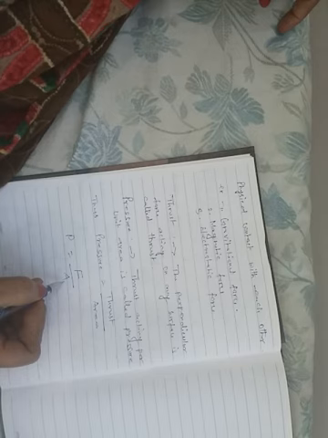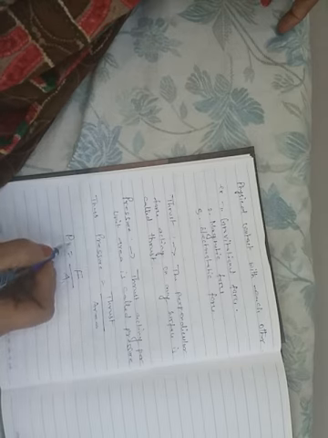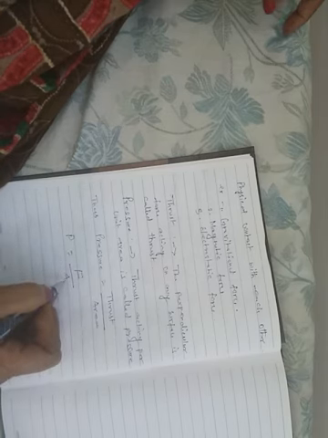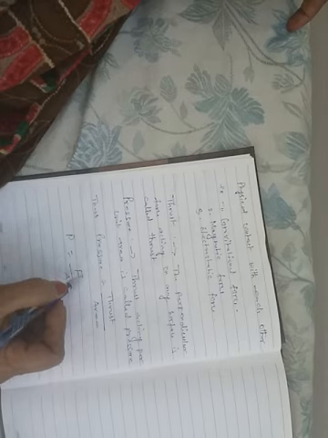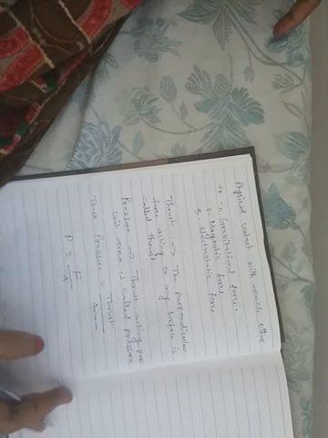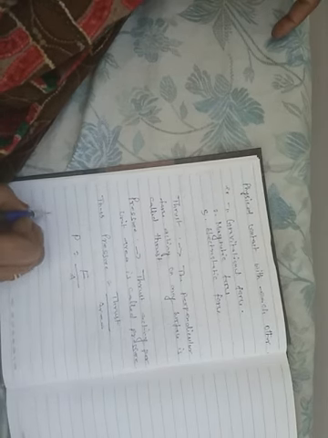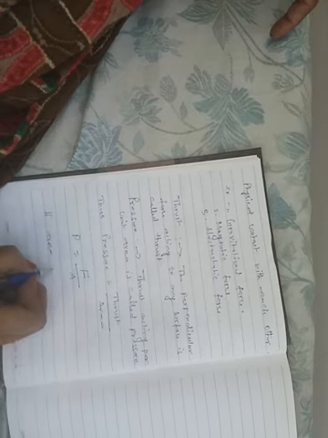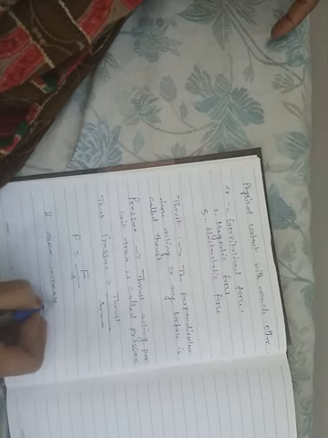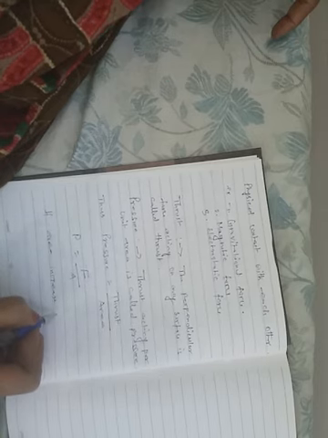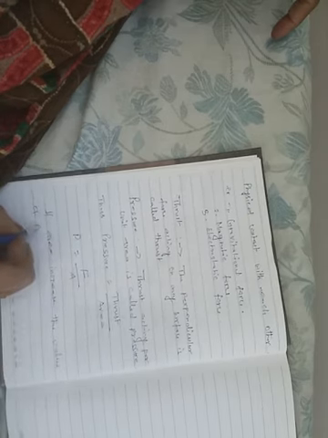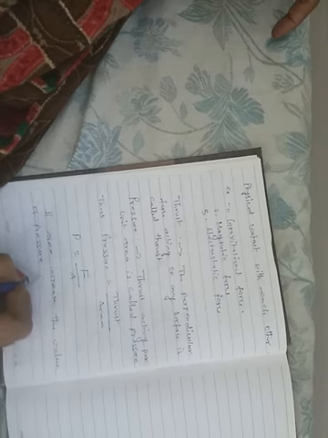If area is doubled, the pressure becomes half. If area becomes half, then pressure becomes double. If area increases, the value of pressure decreases.